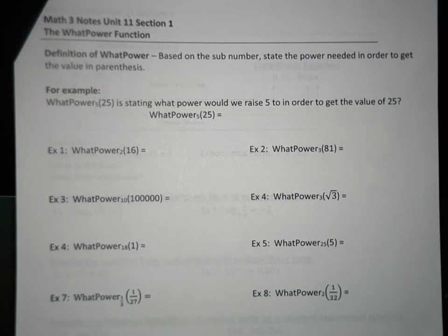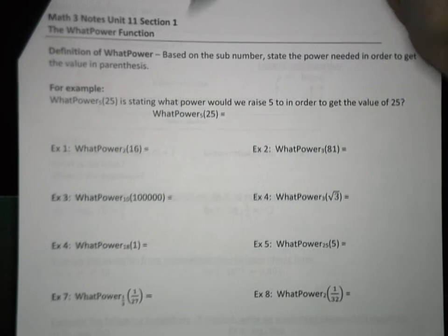Math 3, Unit 11, Section 1. Today we're talking about the WhatPower function.